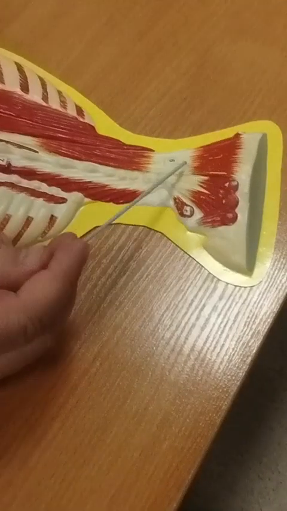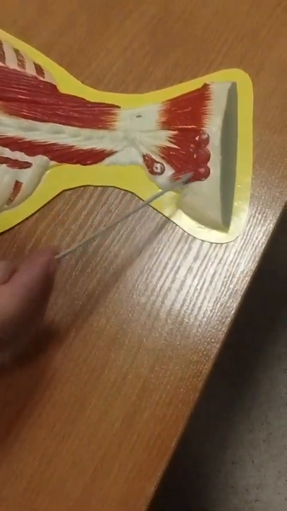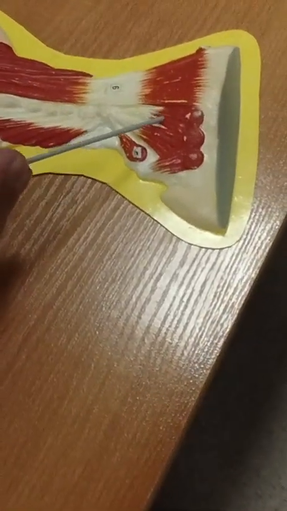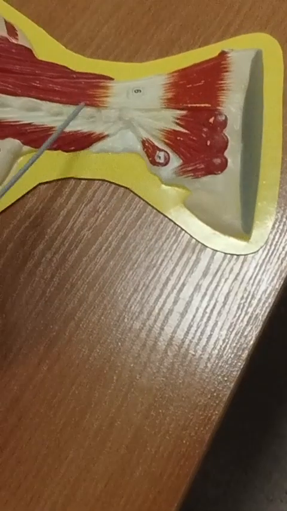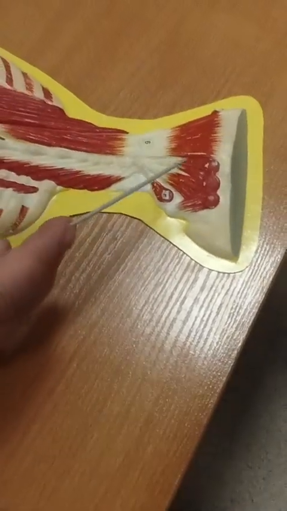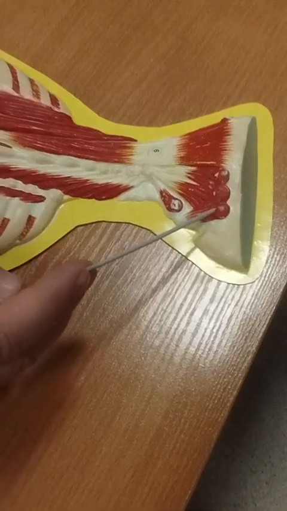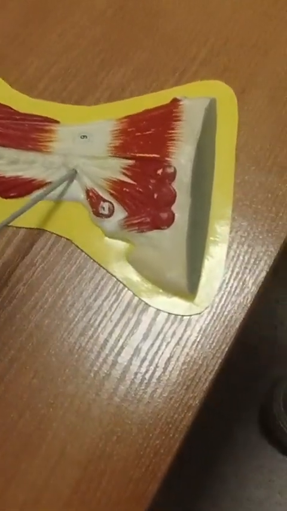And the same in this group, we have muscles in the region of the atlanto-occipital joint. They are the lesser and greater posterior rectus muscles, musculus rectus capitis posterior minor and major, and two oblique muscles, musculus obliquus capitis superior and inferior.